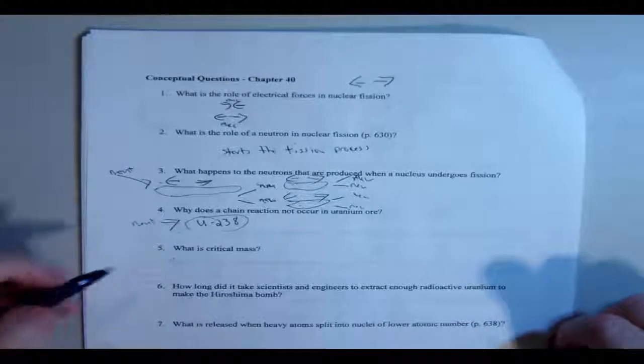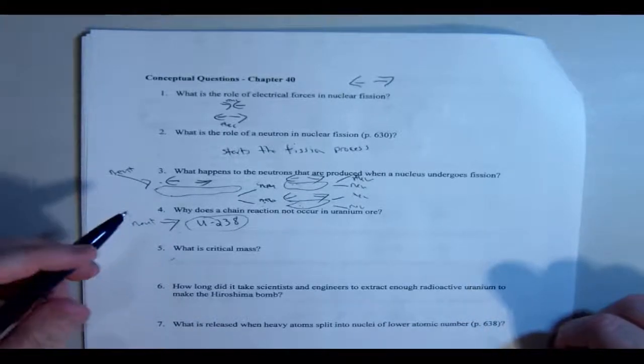All right, number 5. What is critical mass? So critical mass is the amount of mass for which each fission event produces, on average, 1 additional fission event. So what does that mean?